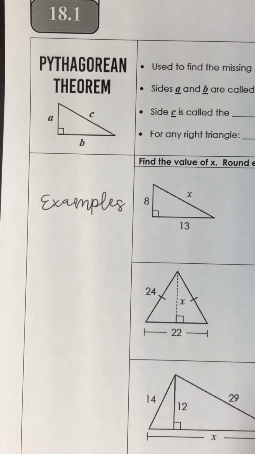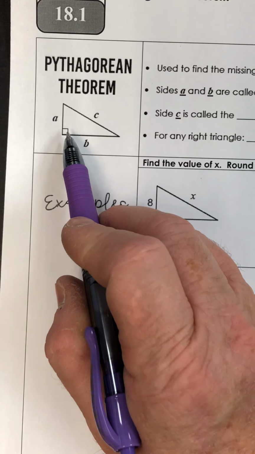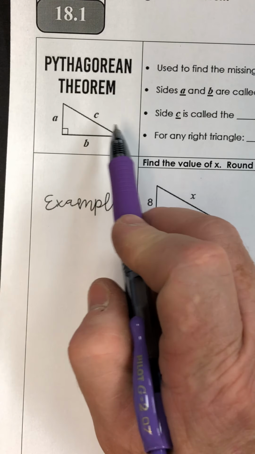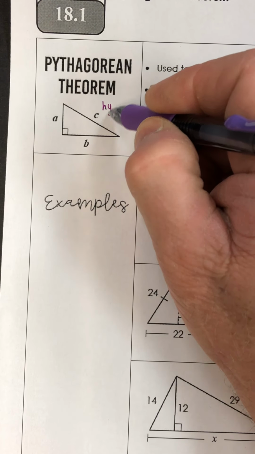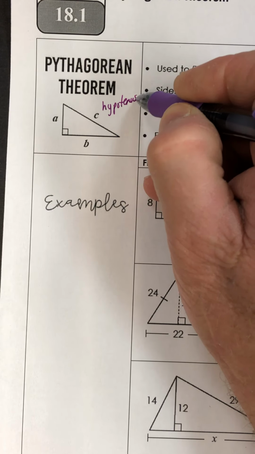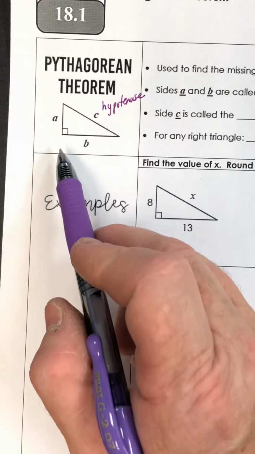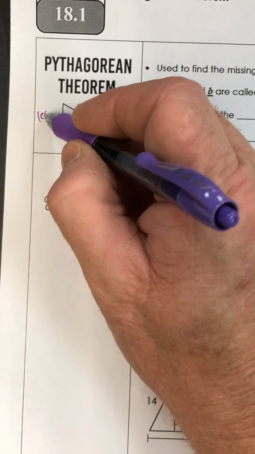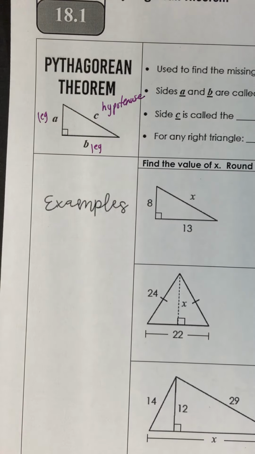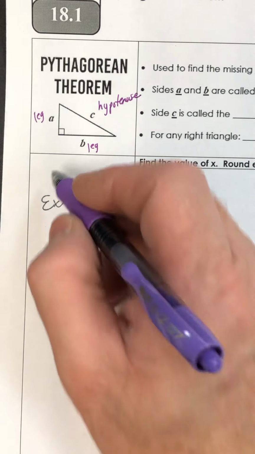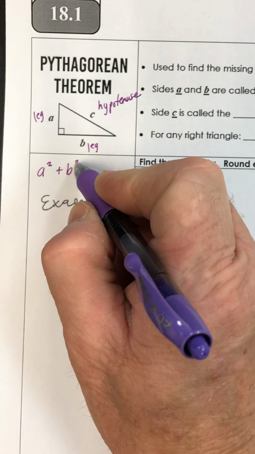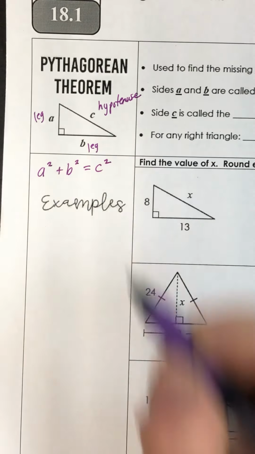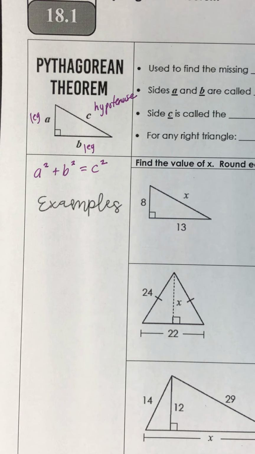Okay, so your right triangle, indicated by the little corner here, has three sides. The longest side, the one that's opposite the 90-degree angle, is always called the hypotenuse. And then the other two are just two legs. These are legs. It doesn't matter which one's A and which one's B, but we have a formula that says if you take one of the legs and square it, and add it to the other leg squared, that's going to equal the hypotenuse squared. You may have seen that before. A squared plus B squared equals C squared in a right triangle.